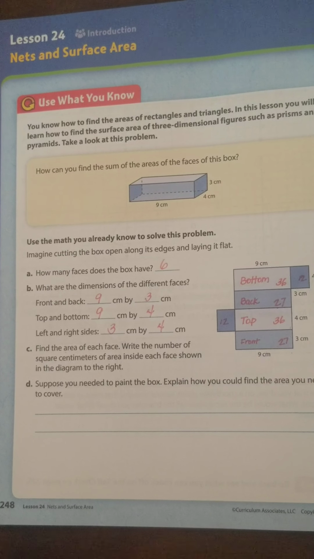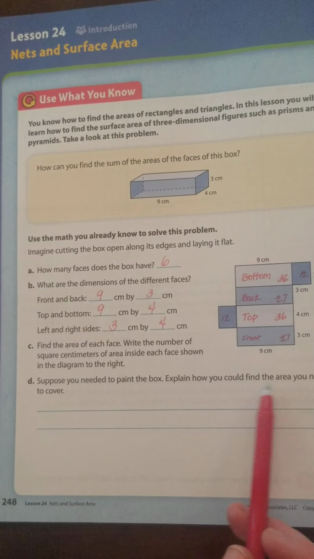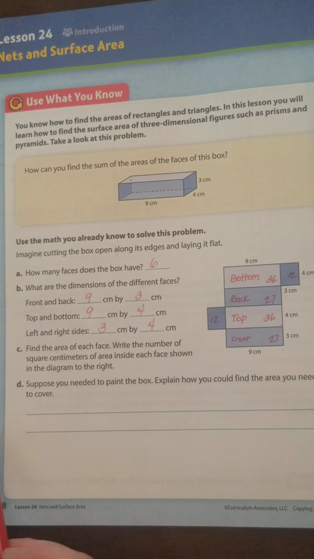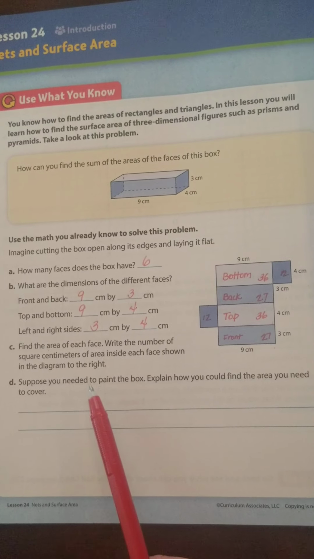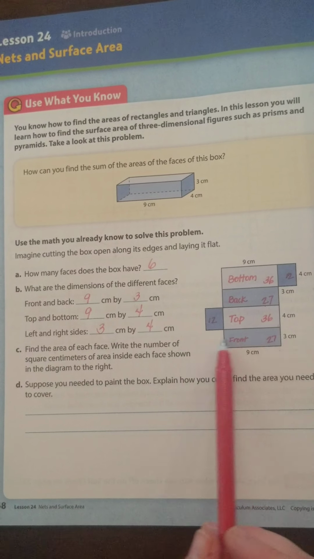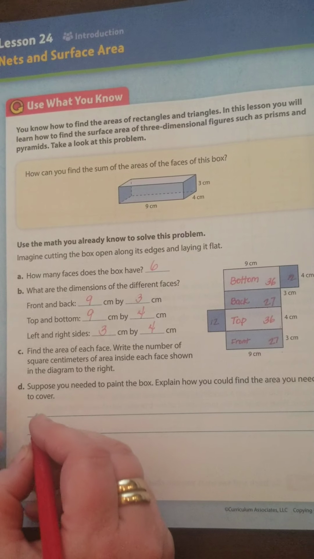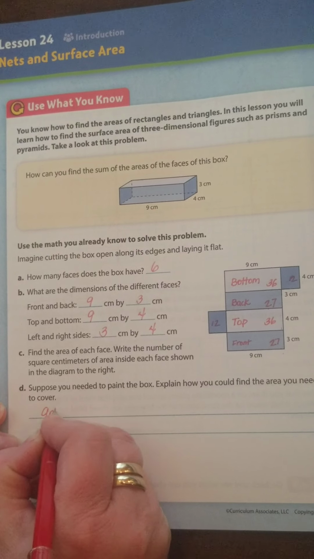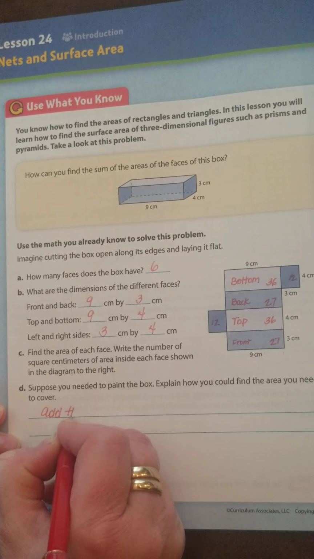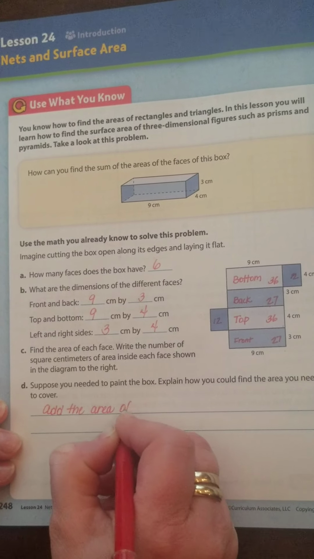And now it says, suppose you need to paint the box. Explain how you would find the area you need to cover. Well, if we're painting the outside of the box, which is right here, we're going to need to cover all of those areas. So we need to add the area of the 6 faces.